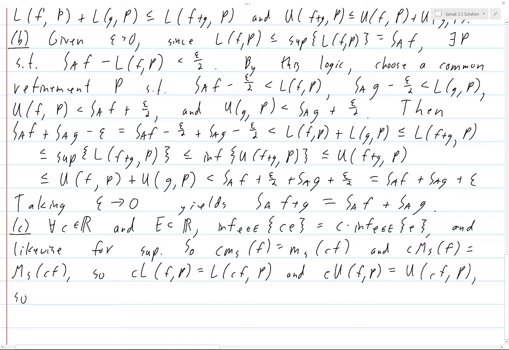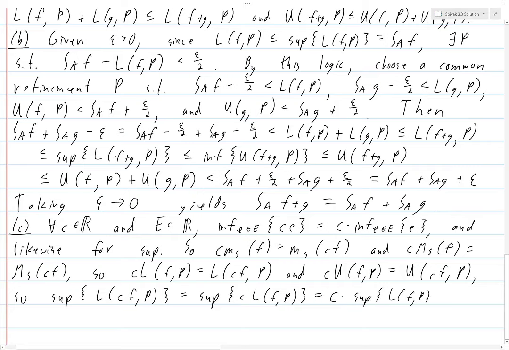So, if we look at the supremum of L(Cf,P), first of all, we take out the C here, C L(f,P), and then again, we're taking a supremum of a constant times a set, and so you can pull that C out. This is C times the supremum of L(f,P), but we know that f is integrable, and so this is precisely C times the integral over A of f.